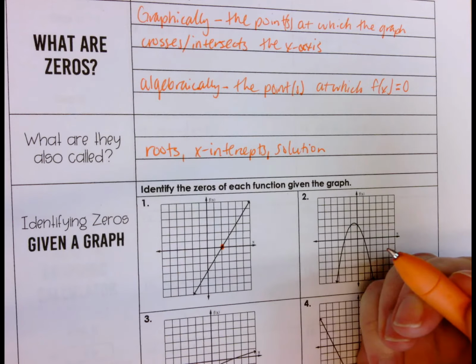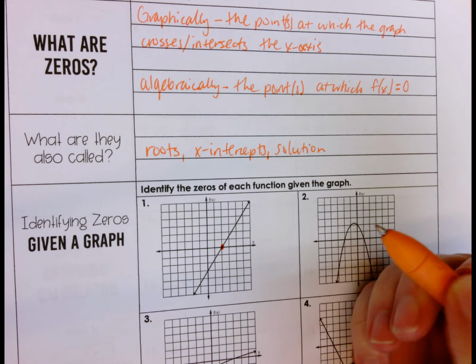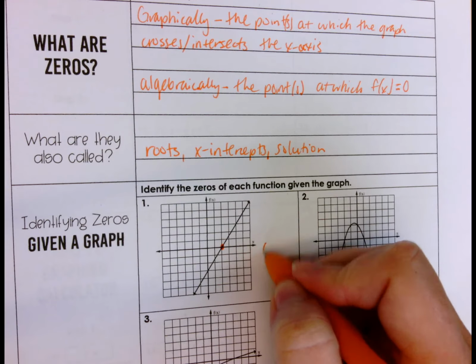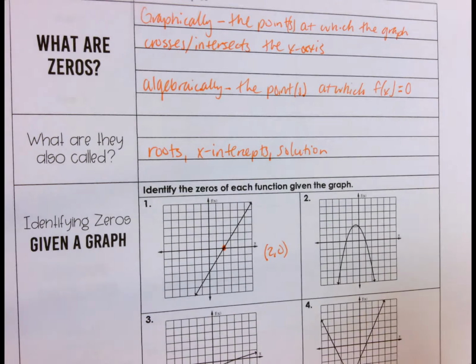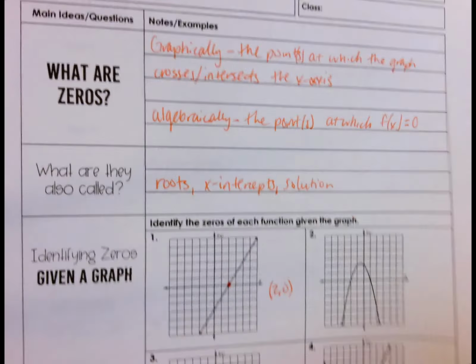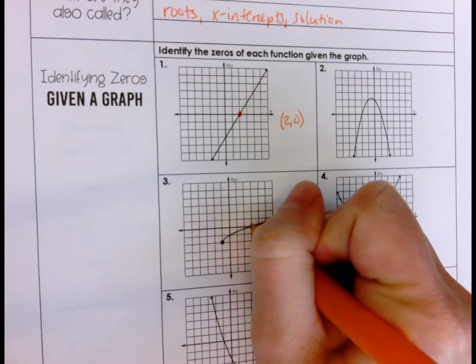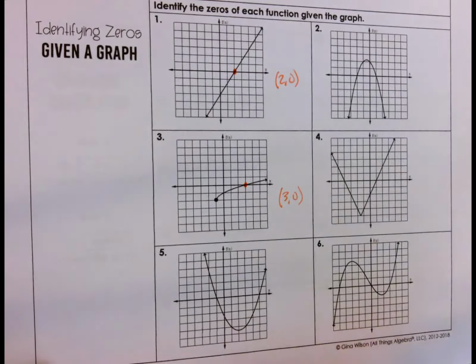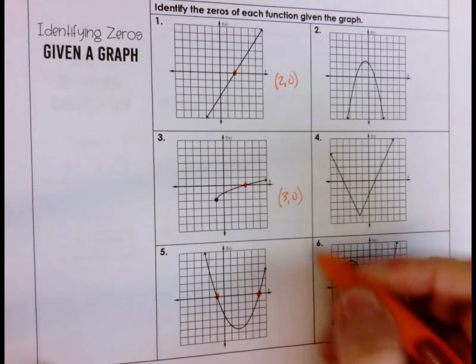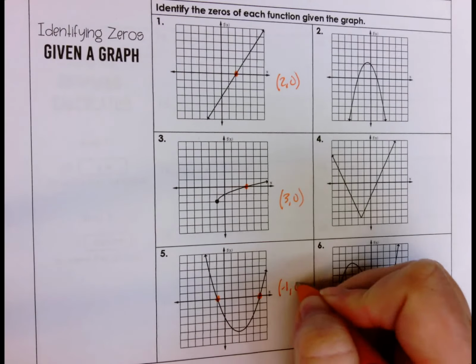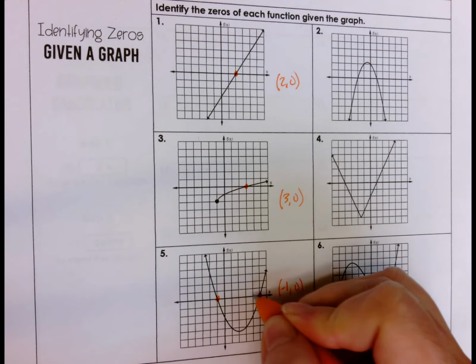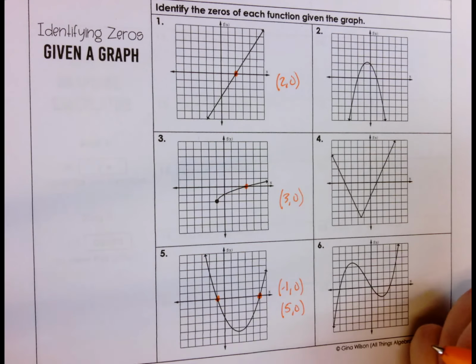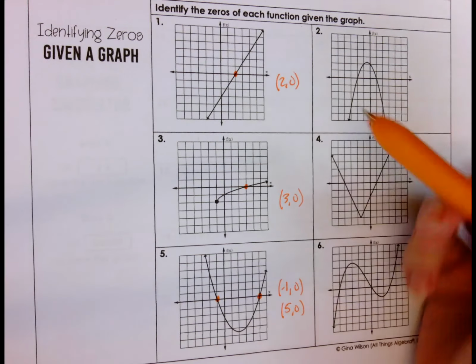So right here. All right, and so that is where the point 2, 0. That's the 0 for this function. Same thing down here. We cross right here. So that's at 3, 0. And in this last example, there are 2 places where it crosses, and that is -1, 0, and 5, 0. Okay, and so these are the points that they cross.